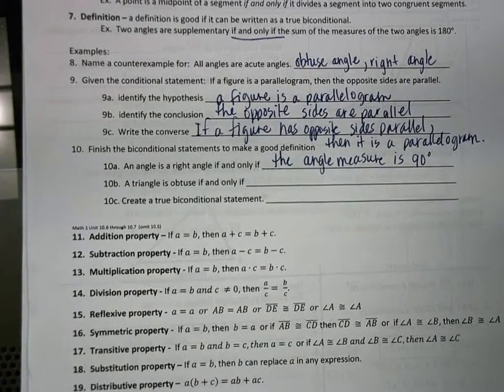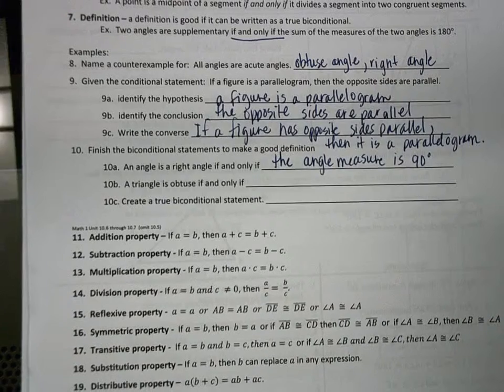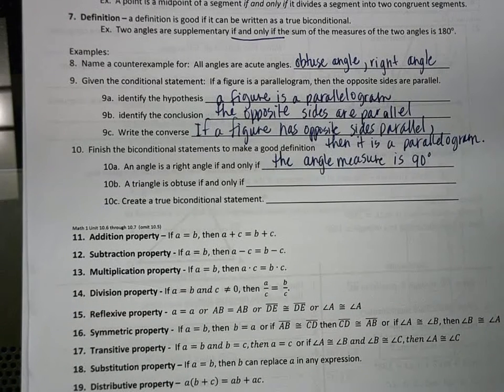Okay, anybody want to share? The triangle is obtuse if and only if it is greater than 90 degrees but less than 180 degrees. Good. Now, in order for a triangle to be obtuse, how many angles need to be greater than 90 degrees?